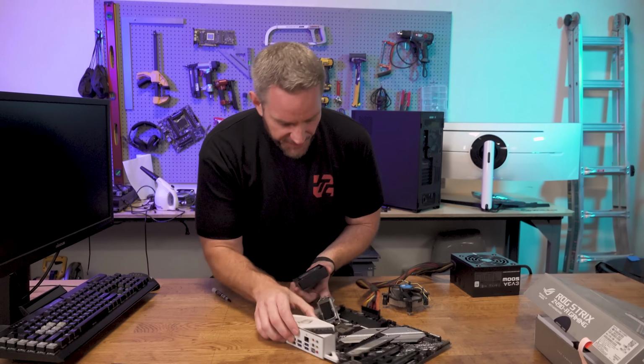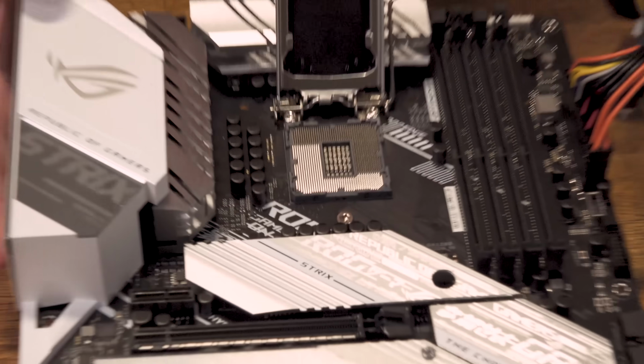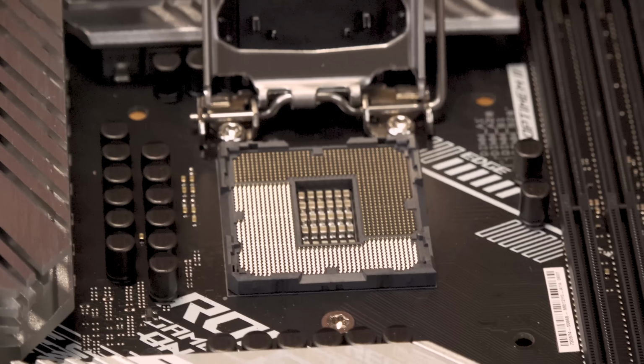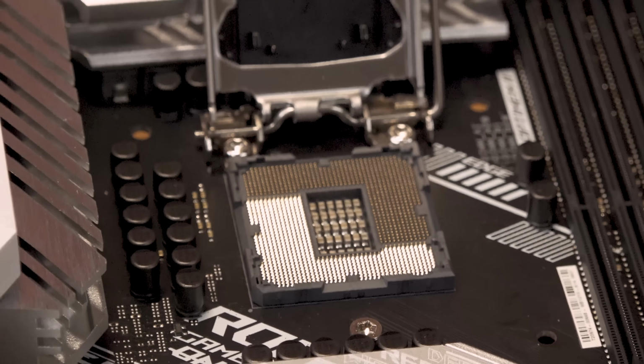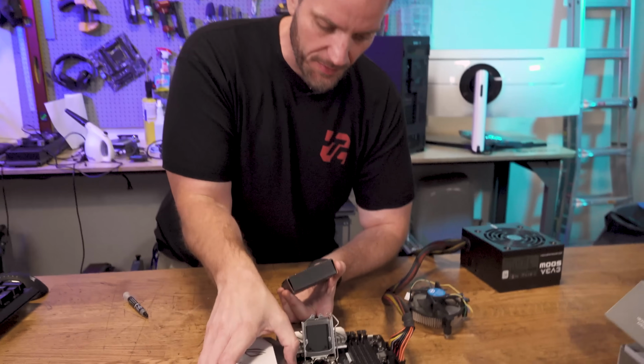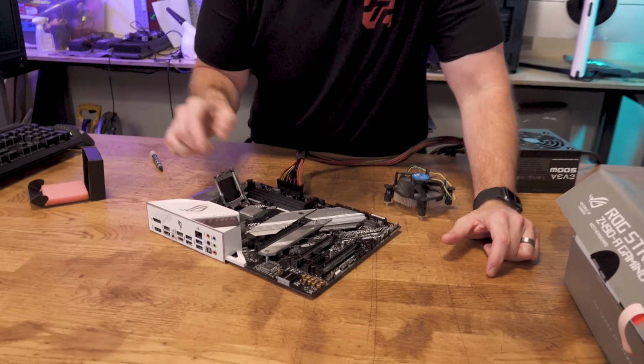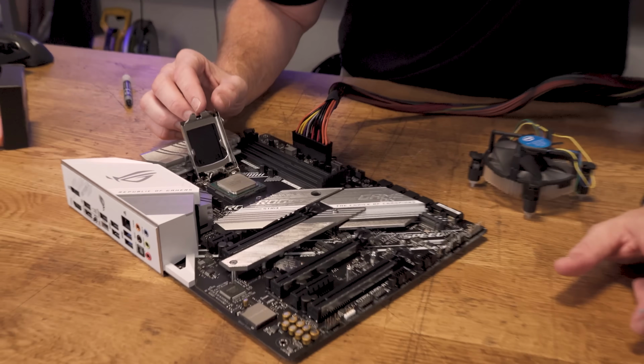There's no damaged pins. Let's take a look at that first of all. You can see all the pins are fine. My daughter, although she's 6 years old, did a fabulous job installing the CPU without me even touching her hand. She got it down in the right spot. It didn't bend any pins. So we've now got a 10600K in here.